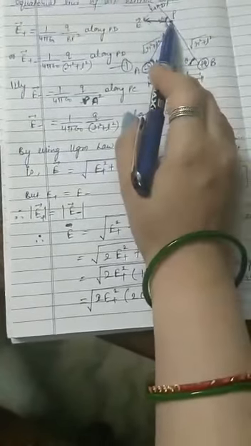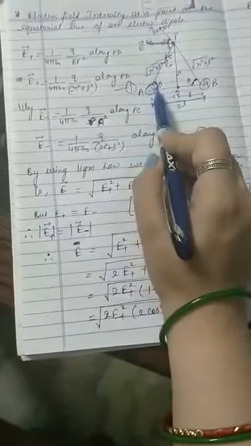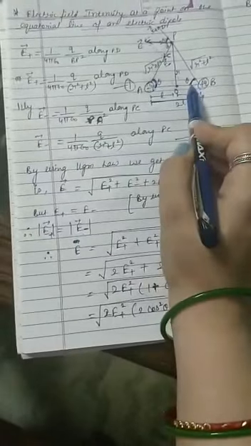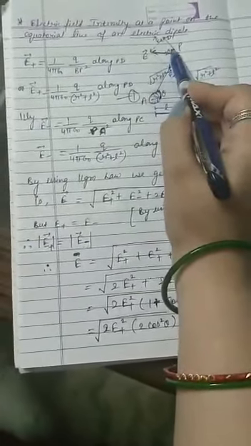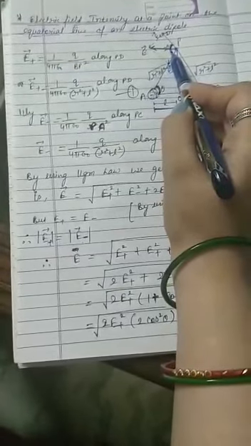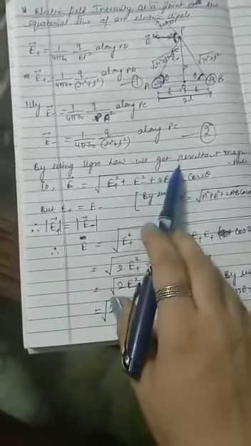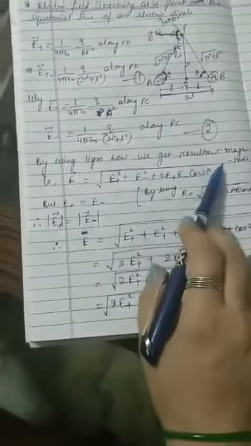As the two vectors are directed along PC and PD, you have to find the resultant of these two vectors. Let us consider this angle is theta, and that is also angle theta. Then that angle becomes 2 theta because it is the external angle of a triangle, which is equal to the sum of the two other angles. Now by applying the parallelogram law, you will get the resultant.